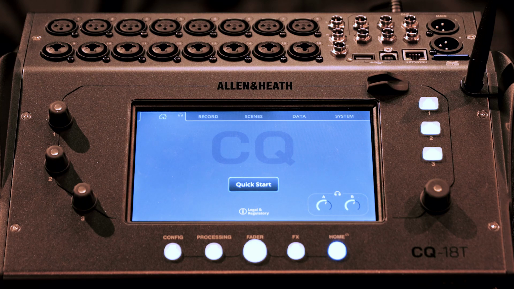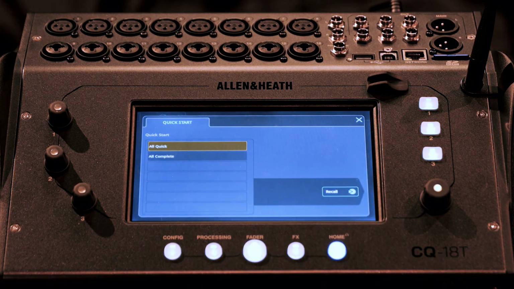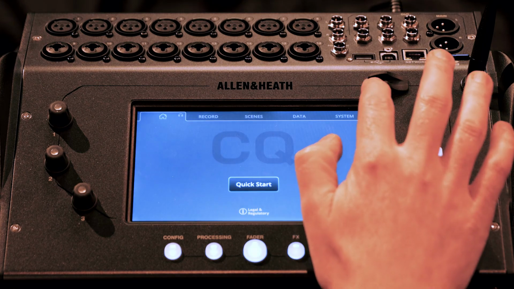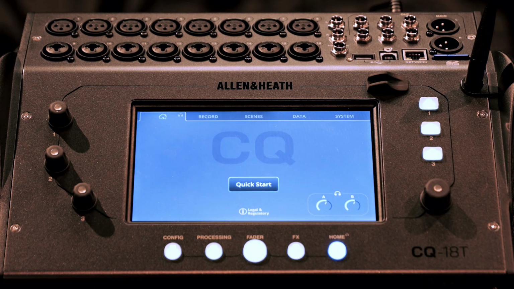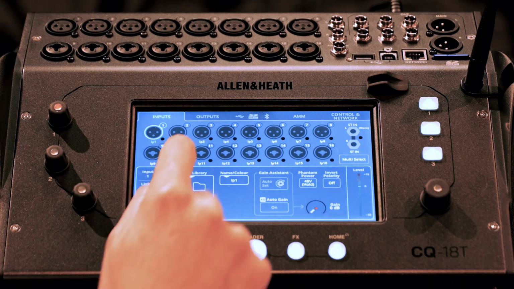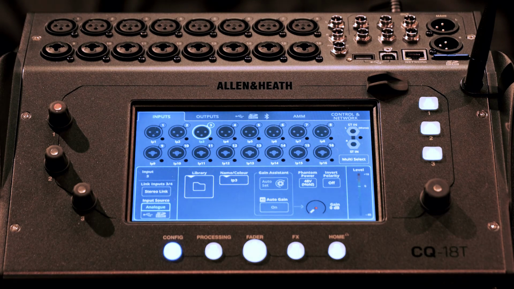We're going to have a look at how quick it is to get mixing with CQ. Starting in the home screen, we have a quick start button, which allows us to recall a complete setup without getting rid of the scenes that you've already got stored. But we're going to look at input by input. So if we go over to the config screen, you can see we've got all of our inputs at the top, and we can select these individually and control them at the bottom.